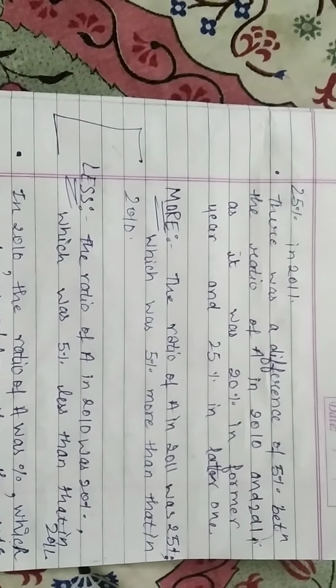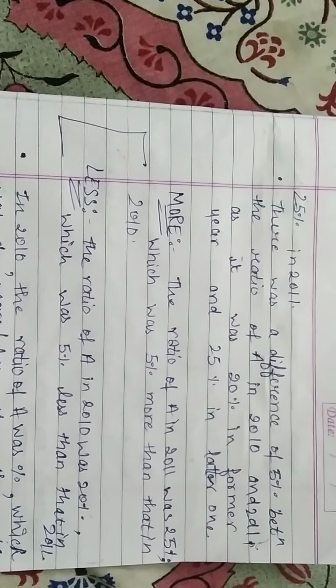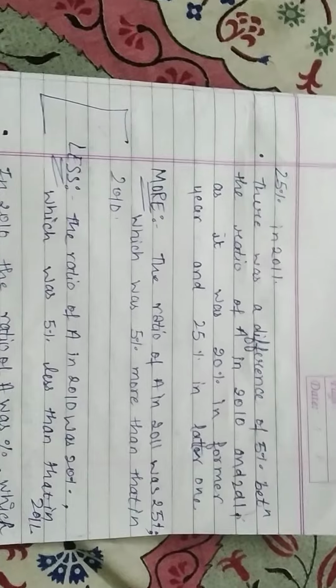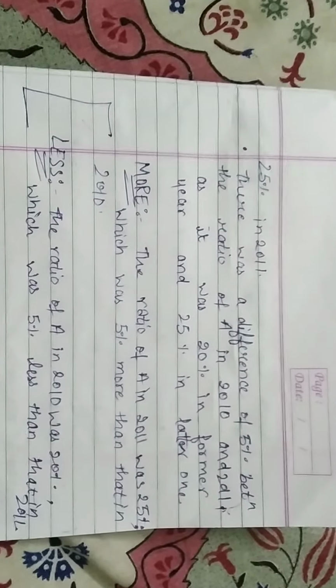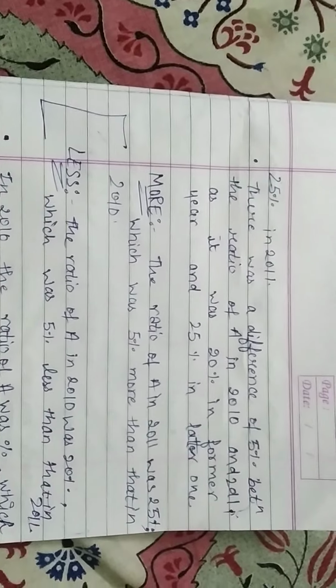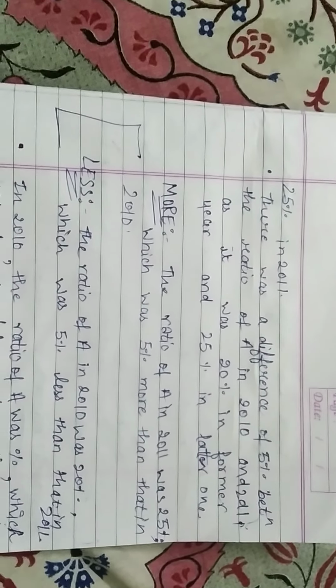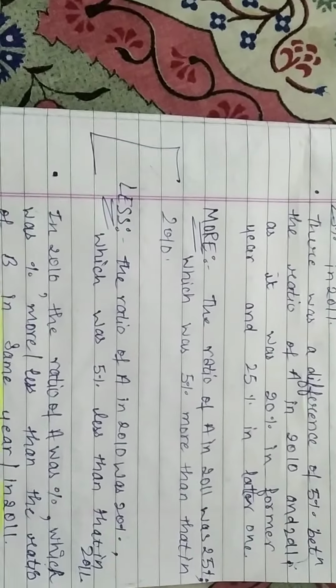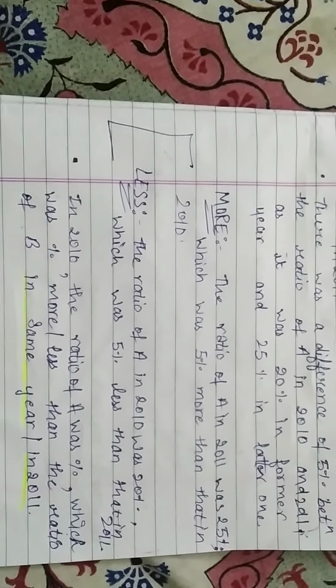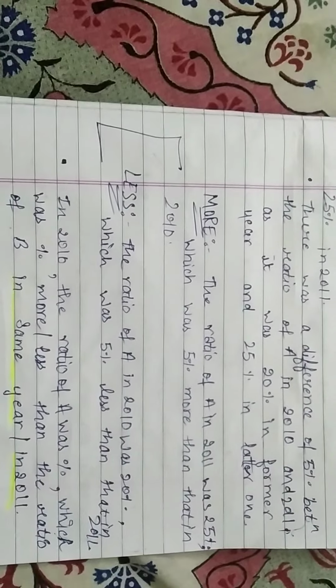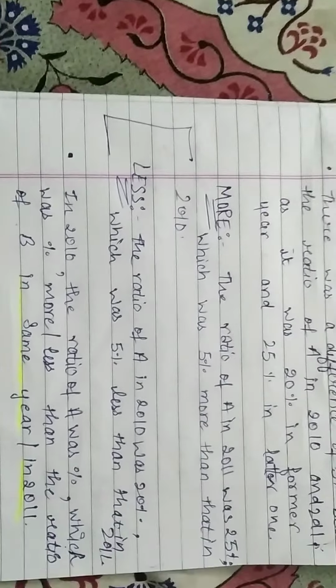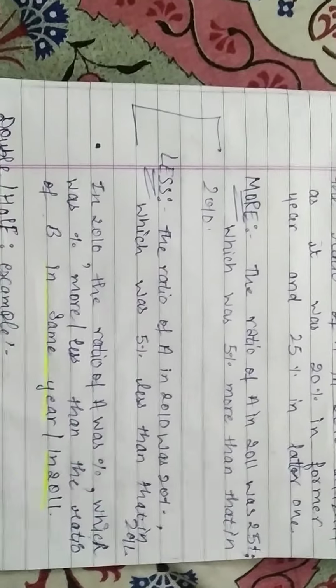Our next type of sentence can be more or less. The ratio of A in 2011 was 25%, which was 5% more than in 2010. In this we have written the exact value of A in the second year, meaning that in the initial year it was less, and after some time it increased.